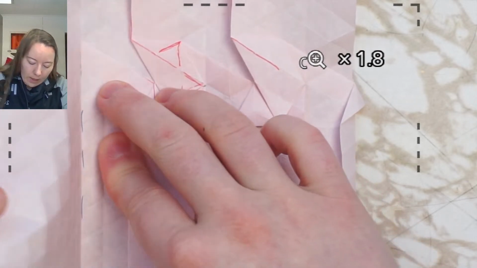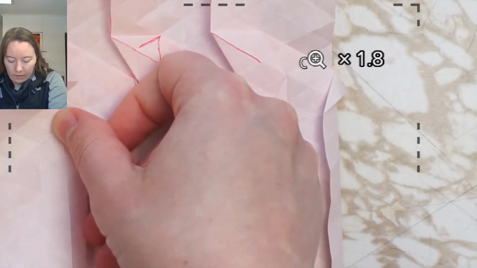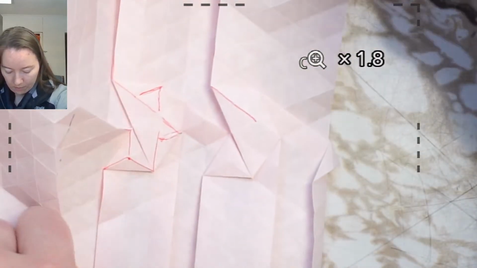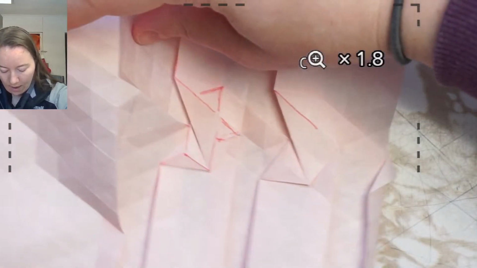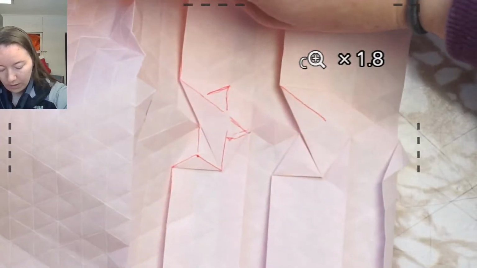And when we put in the mountain one spacing further out, that is going to be the one that continues straight on up as the double depth pleat.